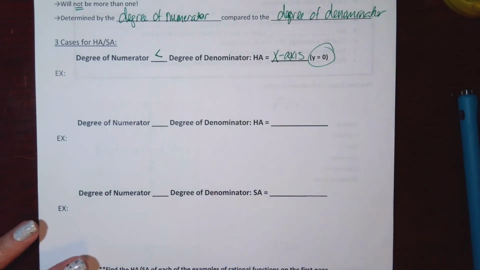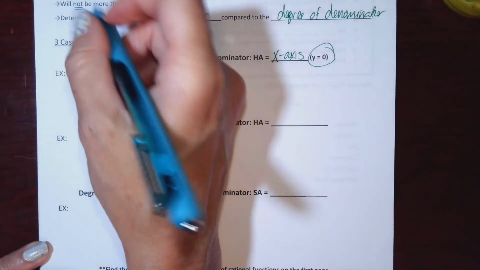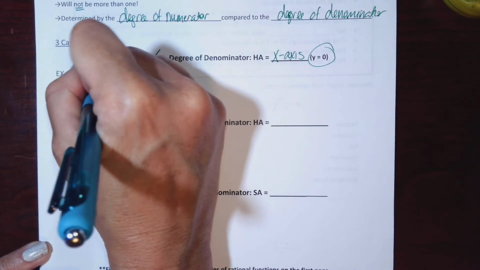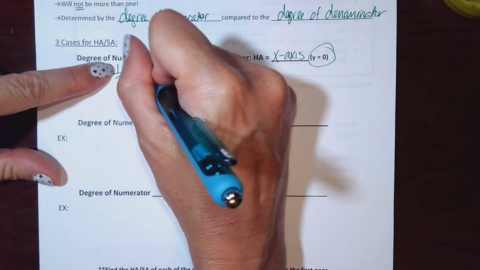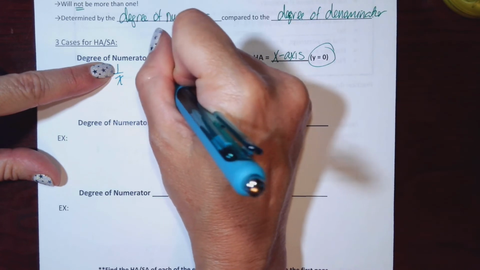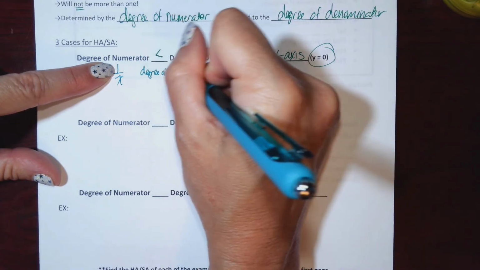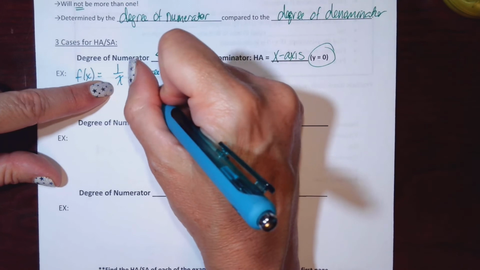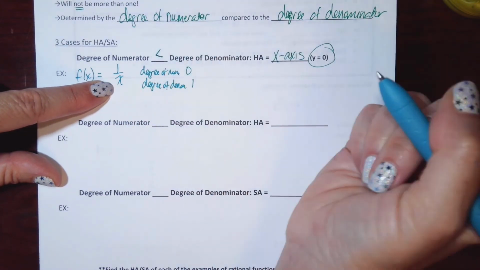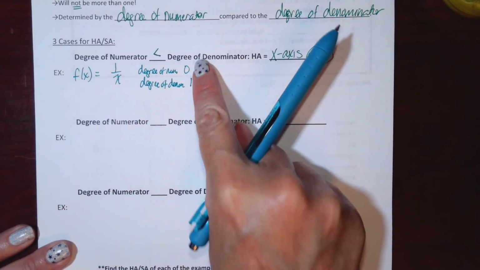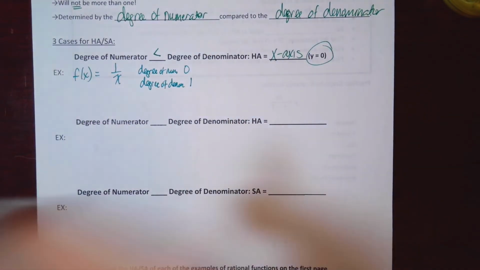Well, what does this look like? An example of this would be f of x equals 1 over x. Here, the degree of my numerator is 0, and the degree of the denominator is 1. So my degree of the numerator is less than the degree of the denominator.